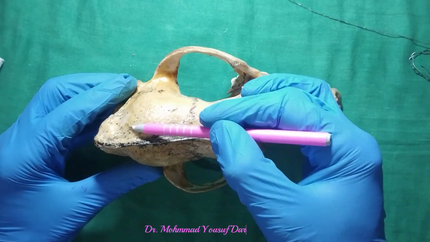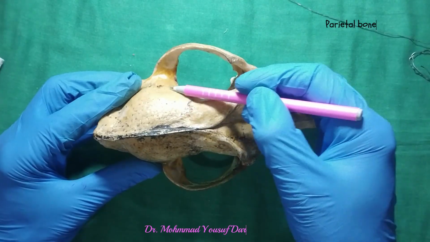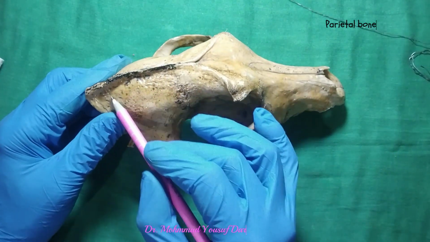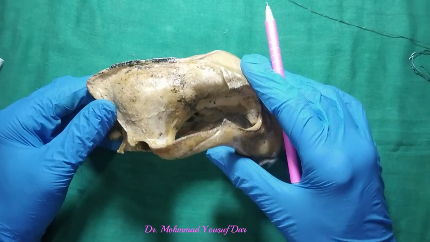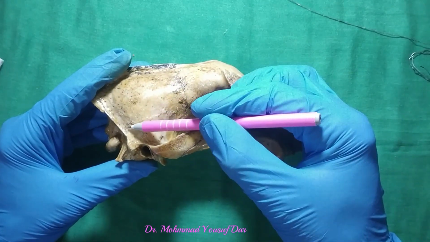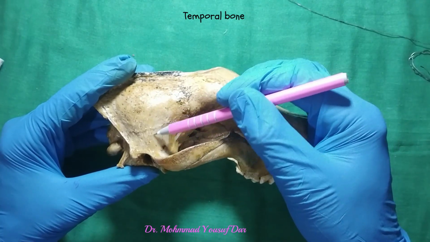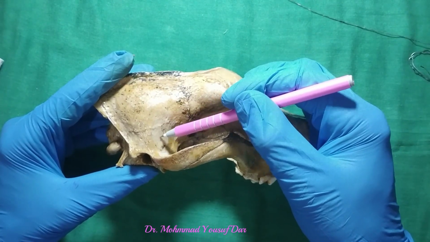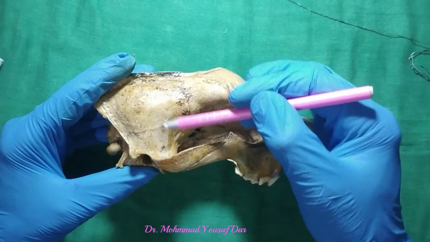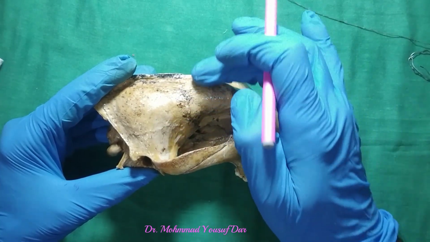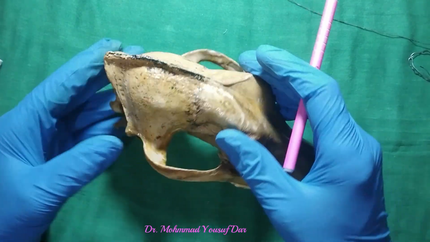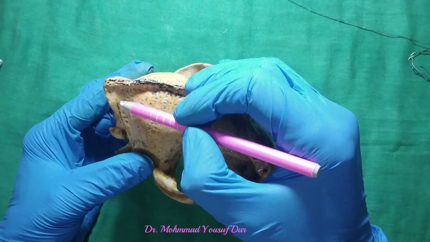This bone, this is the parietal bone. This is the parietal bone. Here you can see up to here. यहाँ तक. ये वाली bone, this bone is the temporal bone. This is parietal. This is temporal. This is the frontal bone. And here we have this.